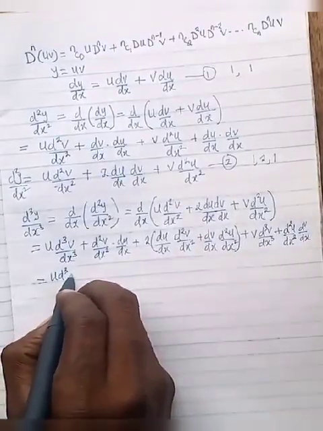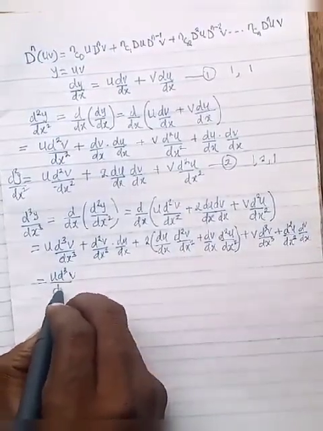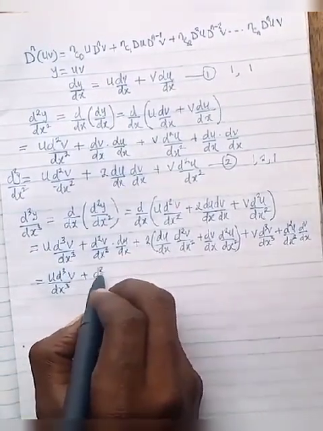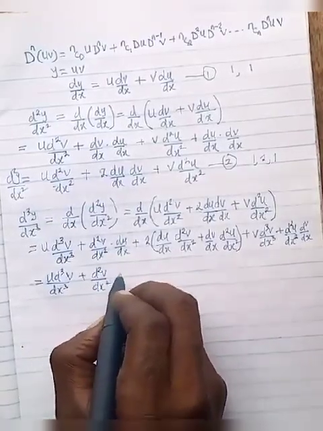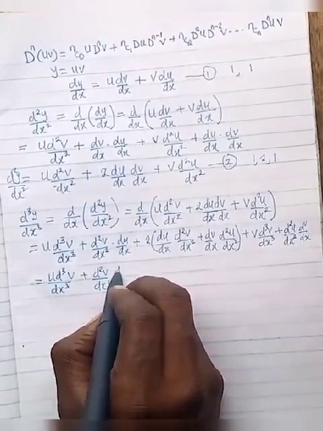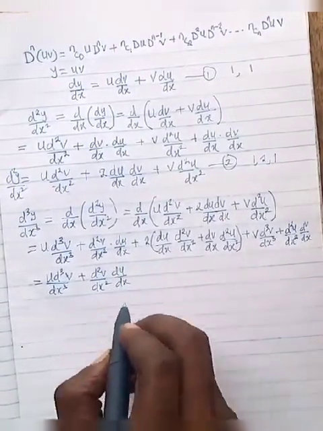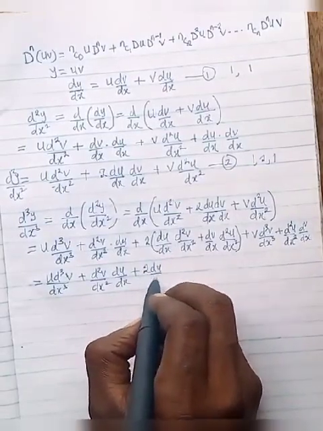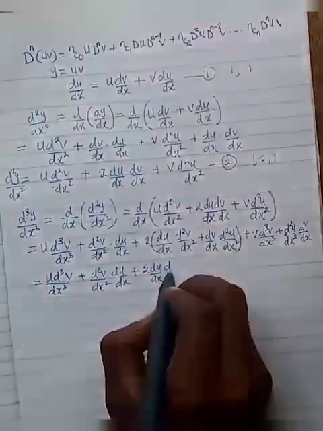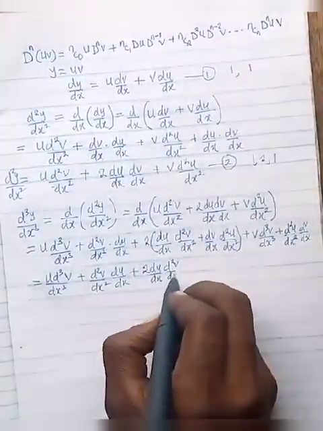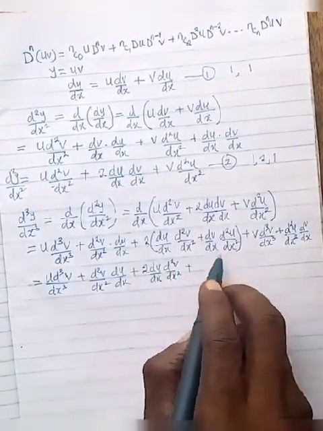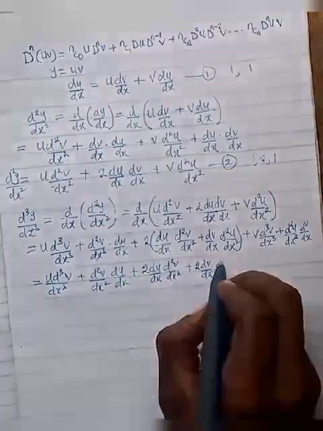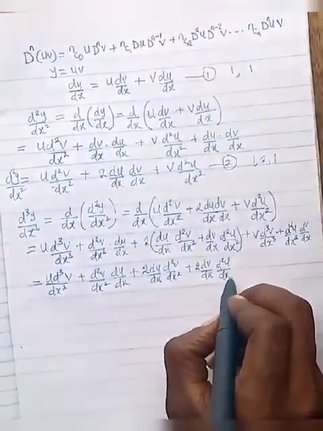The cube v, all over x raised to the power 3. Then plus, let's repeat what we have here, which is the squared v over x squared multiplied by u over x, multiplied by u over x. Then opening this bracket, 2 times the first term will give you 2 du over x, the v squared over x squared. Then plus 2 times the second term will give you 2 dv dx, the squared u all over x squared.